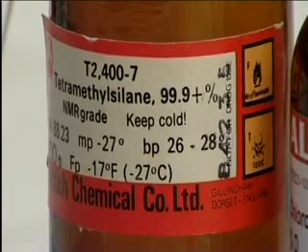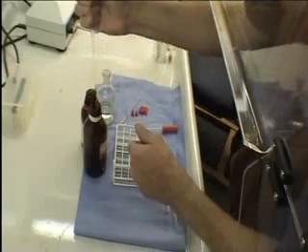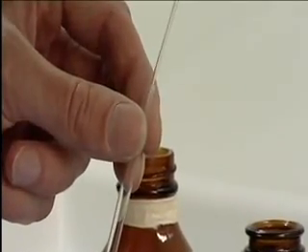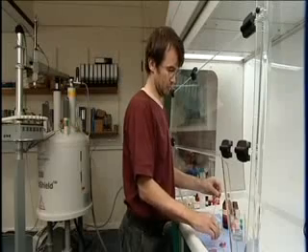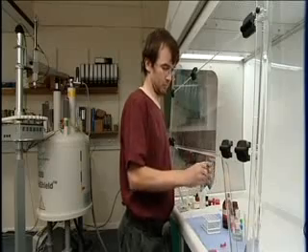A little tetramethylsilane, TMS, is often added as a reference. Each molecule of this has 12 hydrogen atoms all in exactly the same environment. The signal from these is taken to be the zero of the spectrum and has the value of 0 parts per million.